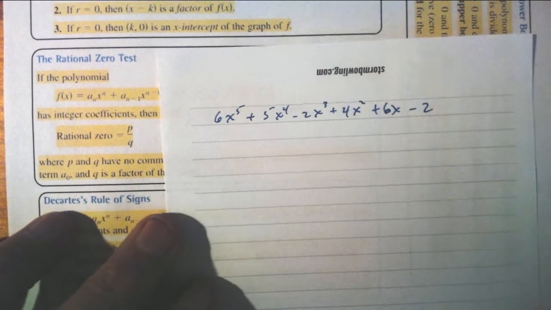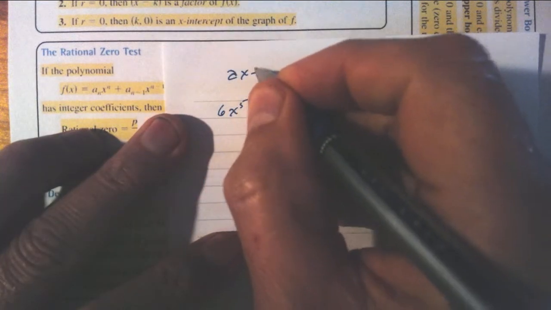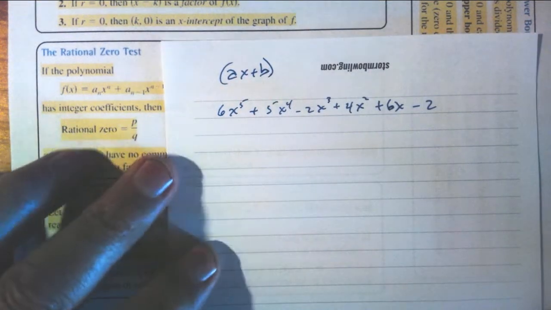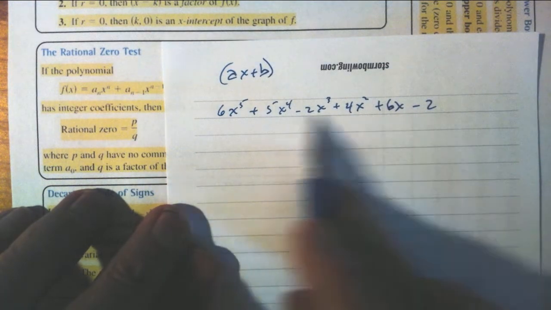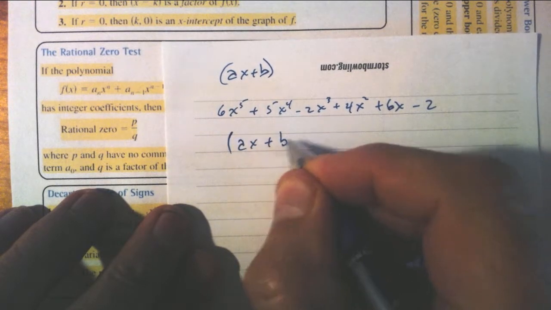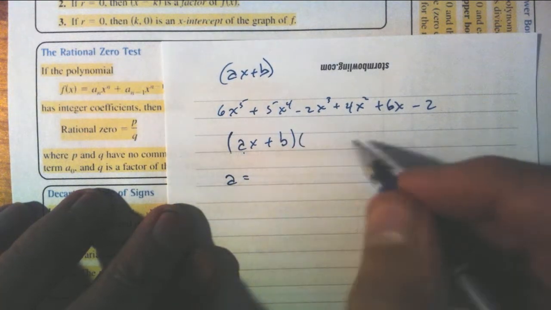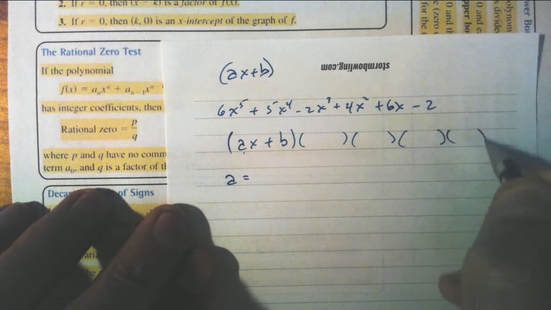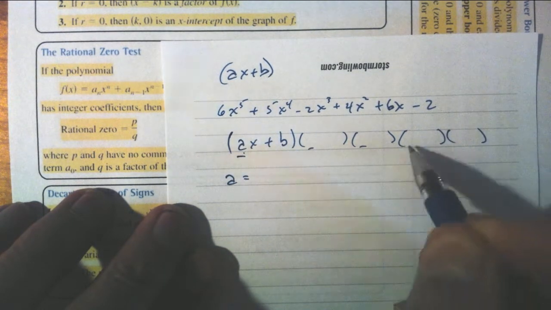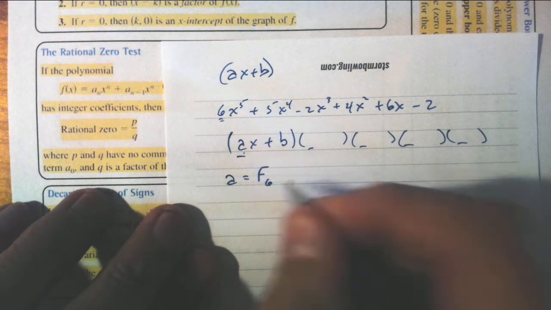Okay, if we're looking for rational factors of that, we'd love to go through a big, long, drawn-out factoring process and get linear factors. A linear factor would look like this, ax plus b. So let's assume for a moment I can get a linear factor by going through some manual process. Let's say we're able to get 5 linear factors. I know that this times this times this times this times this would have to end up being 6. So a has to be a factor of 6.